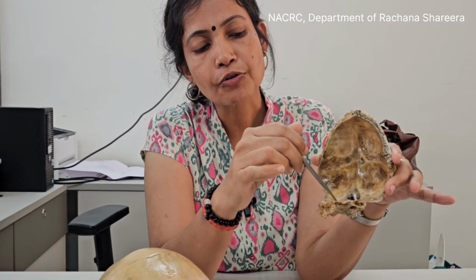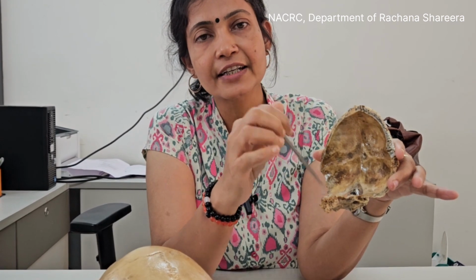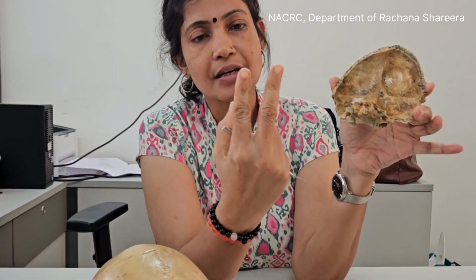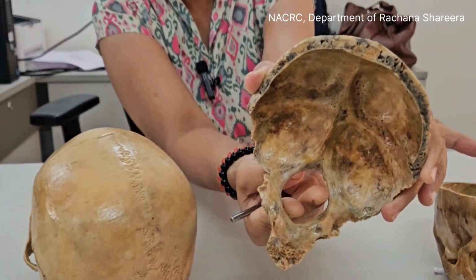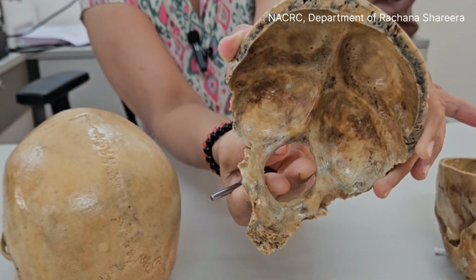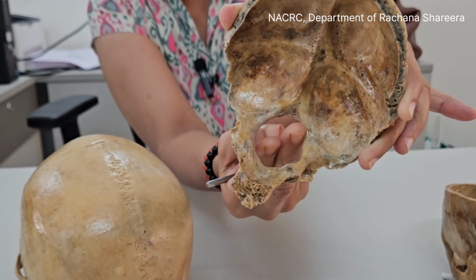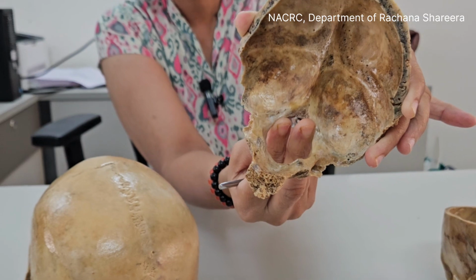The foramen magnum is divided into two compartments by the alar ligament. This is our alar ligament. It is attached like this and divides the foramen into two parts.